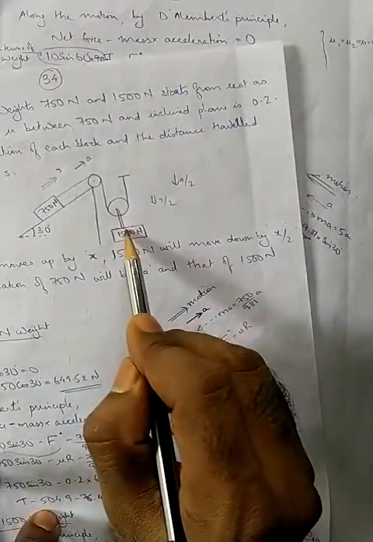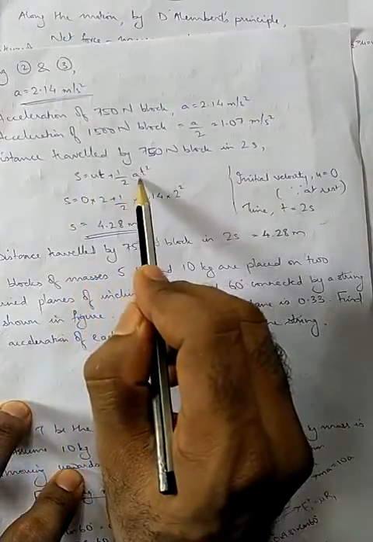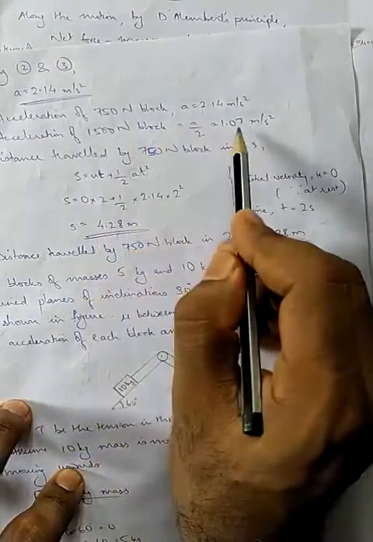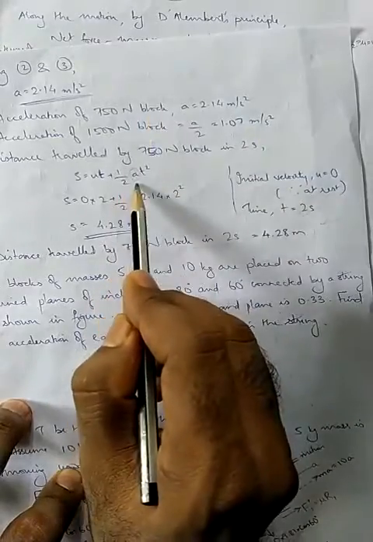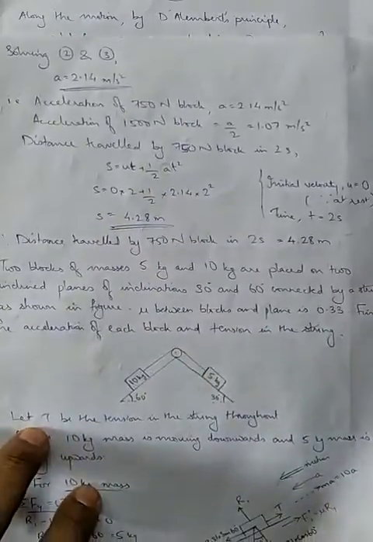Now if it was to find the distance traveled by 1500 Newton, it will be the same equation itself, S is equal to ut plus half at square. But remember that this acceleration will be for 1500 Newton block, which is 1.07 meter per second square. As this is for 750 Newton block, we have applied this acceleration itself, which is 2.14.